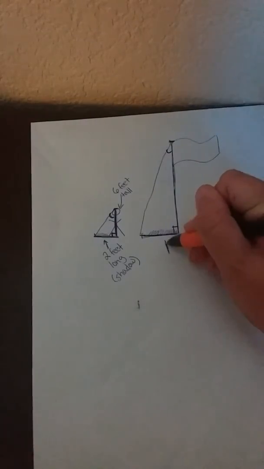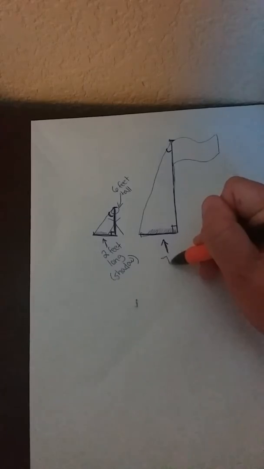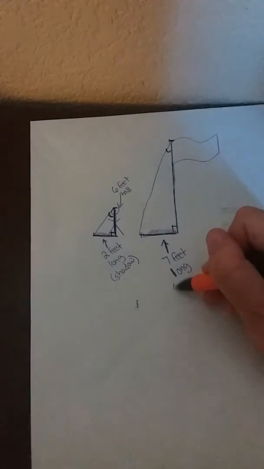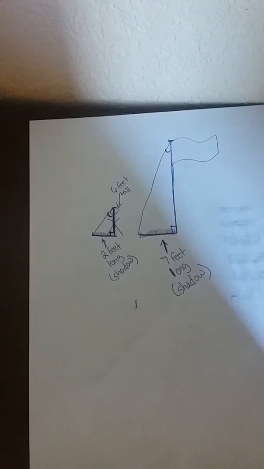I can go over to the other one and I could also measure this shadow. Let's say I found that it was 7 feet long. And I don't know the height of the flagpole.